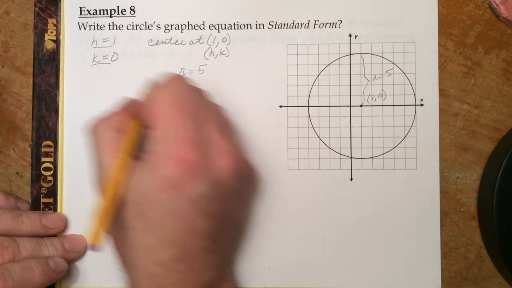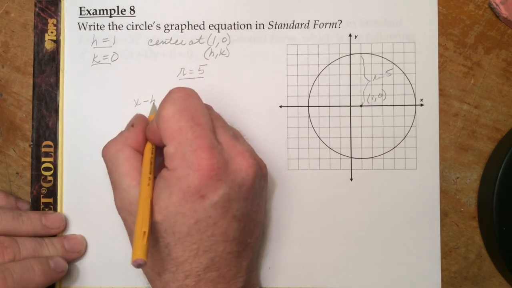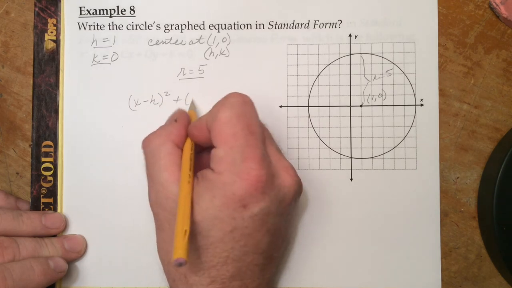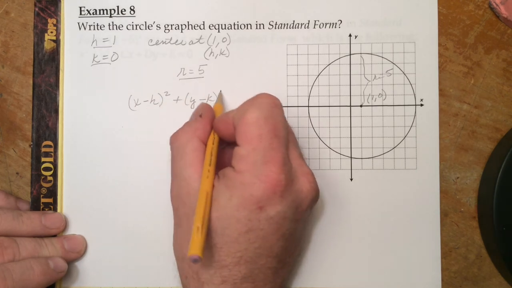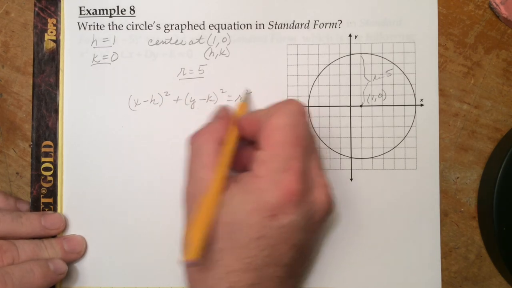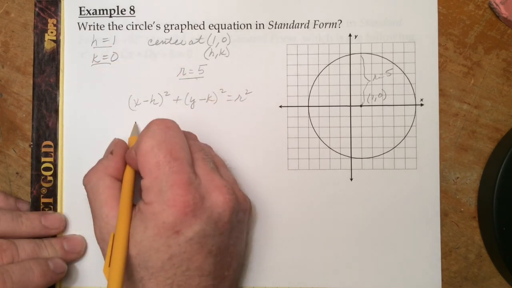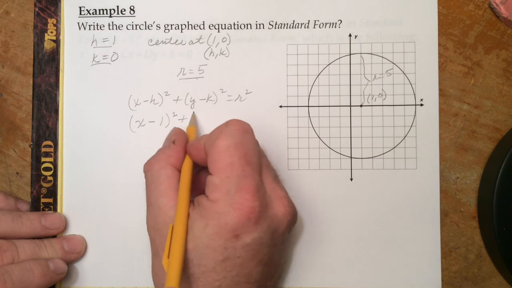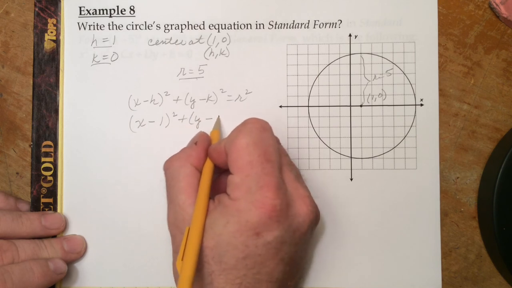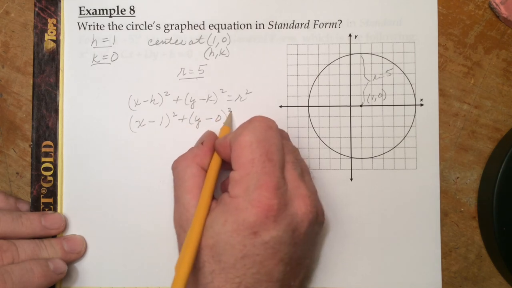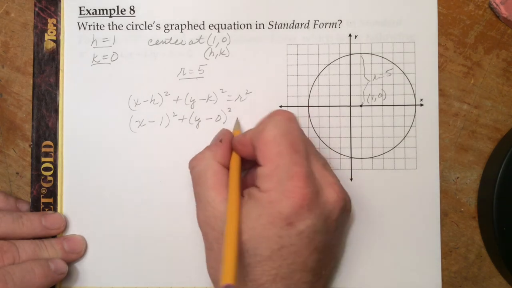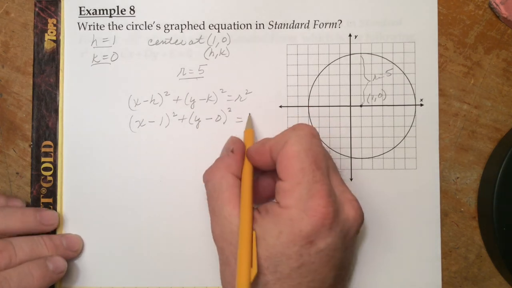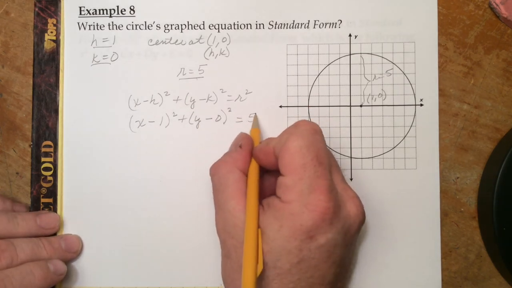So I've got everything I need, and I use x minus h quantity squared plus y minus k quantity squared equals r squared. Substituting in these three values, we have x minus 1 quantity squared plus y minus 0 quantity squared equals, let's see, 5 squared.